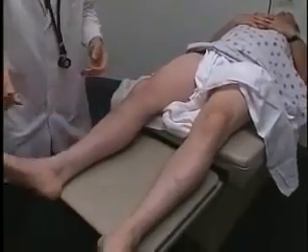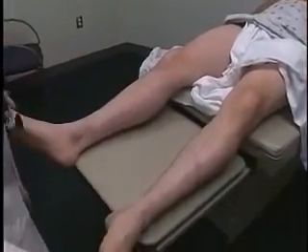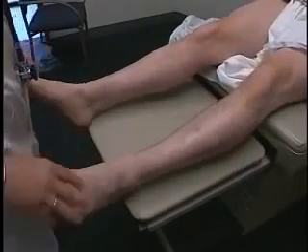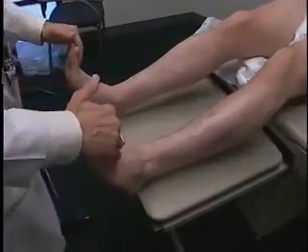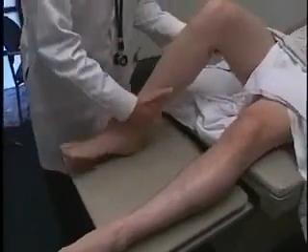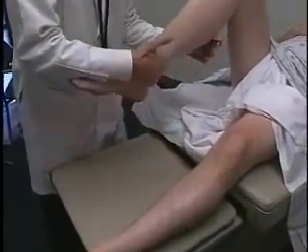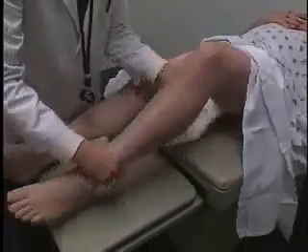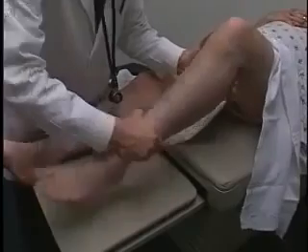Now I want to test some of the strength in the various joints and muscles here. Can you push down on my feet like you're stepping on the gas? Good. Lift your toes up towards you. Hold them there real strong. Good. Okay. You bend your knee here. Pull your leg in towards you. Resist me. Good. Now push out against me. Good. And the same thing here. Push out against me. Good.